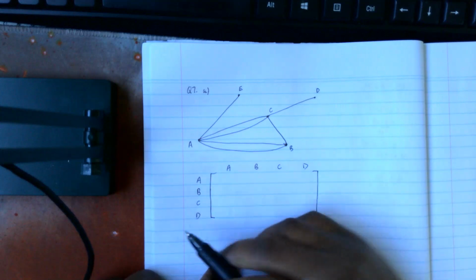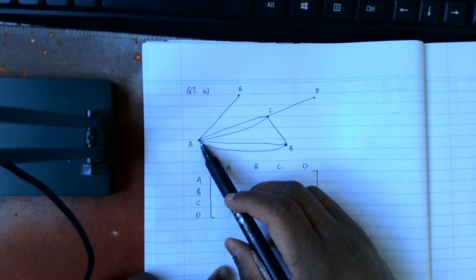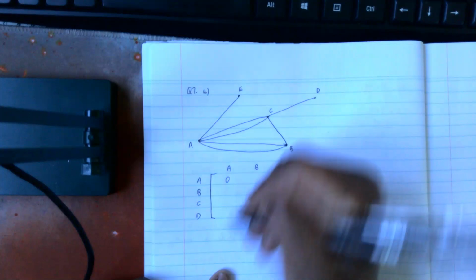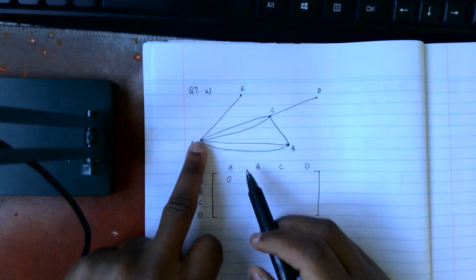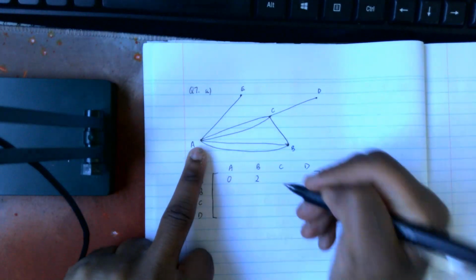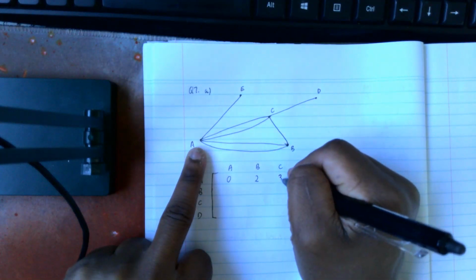Alright, so with this, point A cannot connect to point A. You're already at point A, there's no direct path you can take to go to point A. From A to B, you've got 2 edges. From A to C, you've got 2 edges.